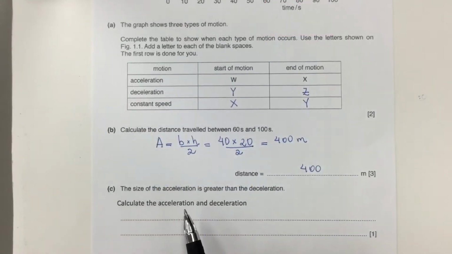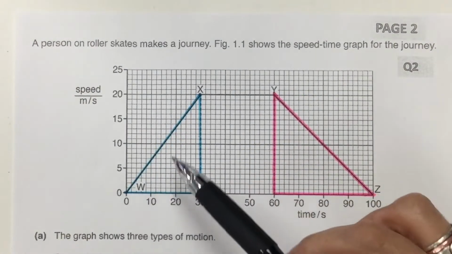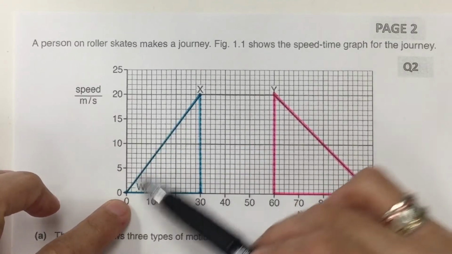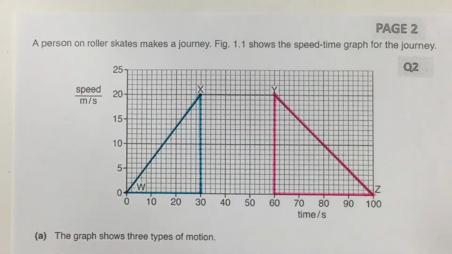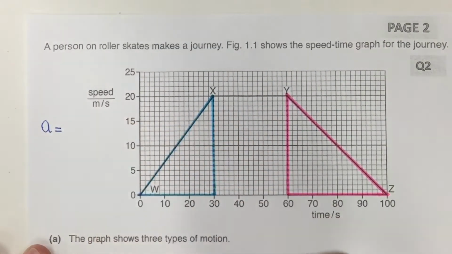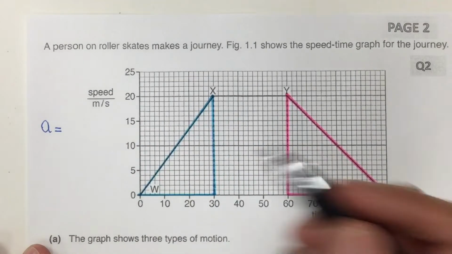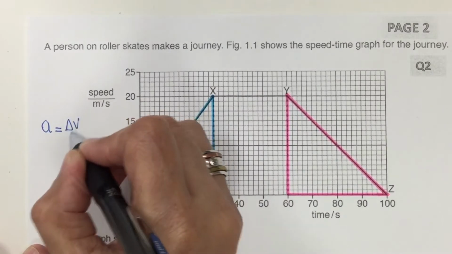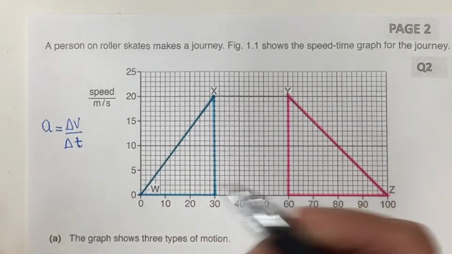C, the size of the acceleration is greater than deceleration. Calculate the acceleration and deceleration. The blue outline triangle here shows the acceleration, and here the deceleration. So let's calculate. The formula for acceleration is the rate of change in velocity. So this is the change in velocity over change in time.